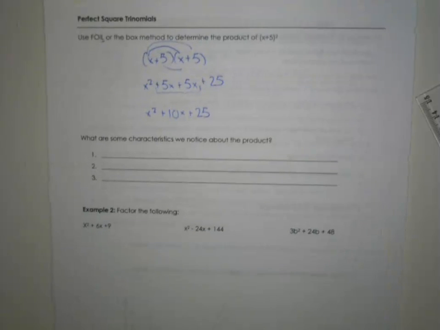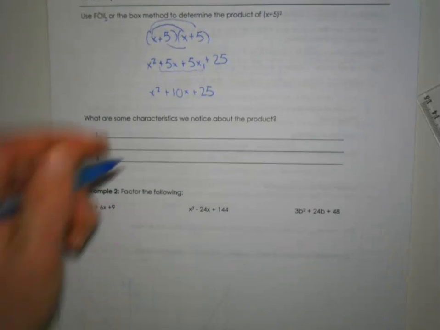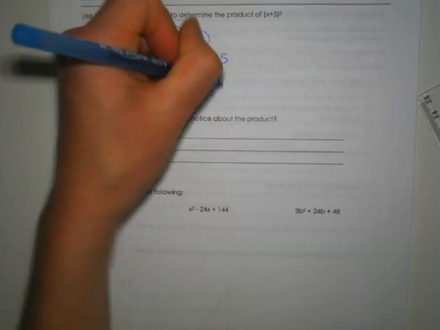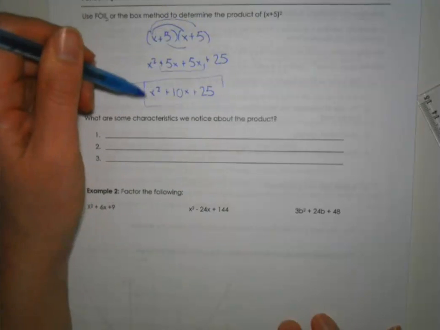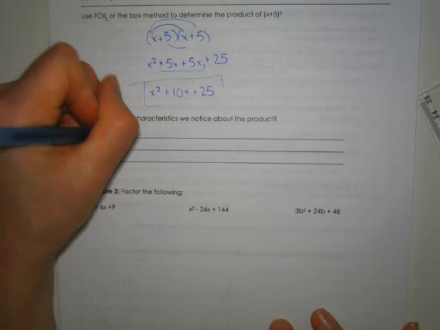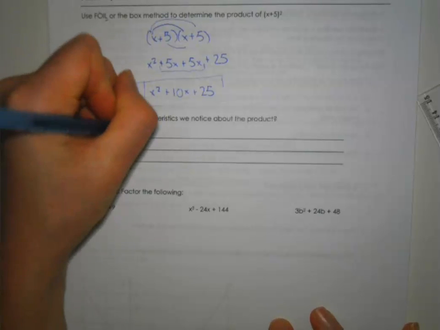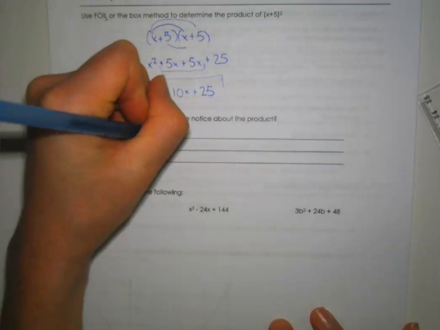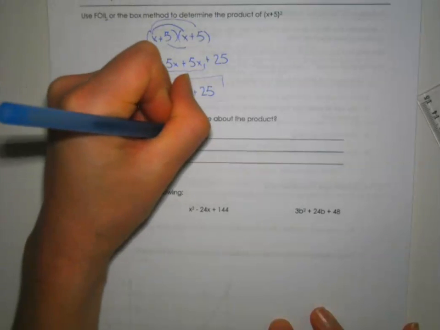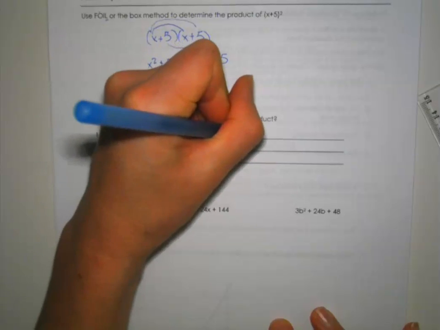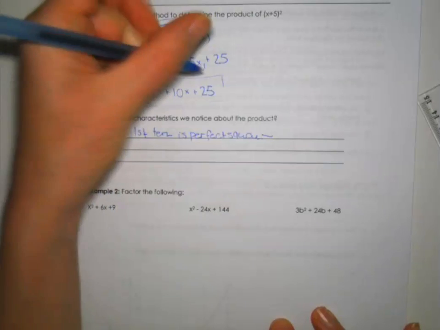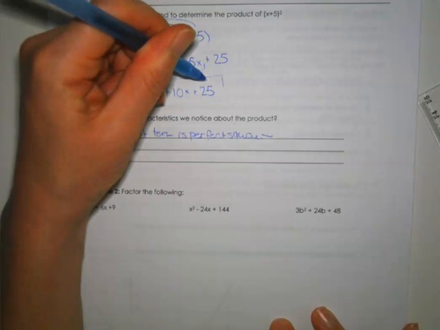So if we look at some characteristics about this product that we just determined, just going through the 3 different terms. If we look at our first term, we know that first term is a perfect square. Actually, you guys, I'm not going to write these out for you. I'll finish this one. But so the first one is a perfect square. Our last one is also a perfect square, right?